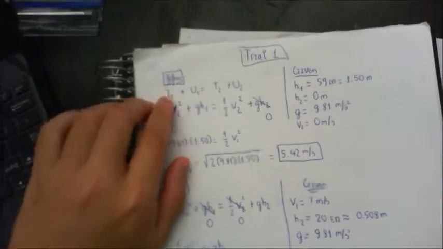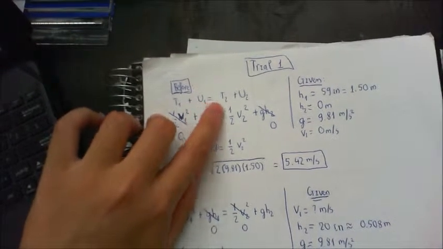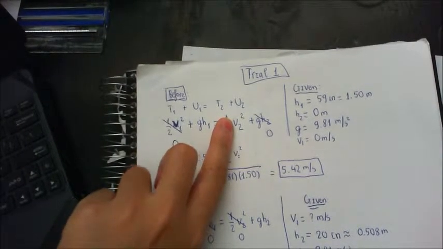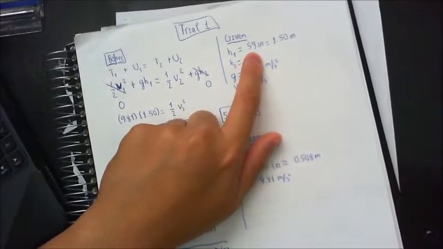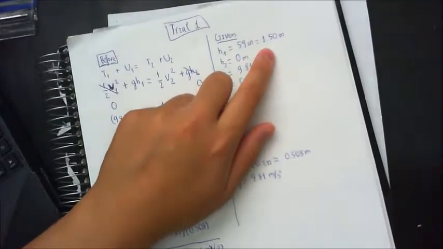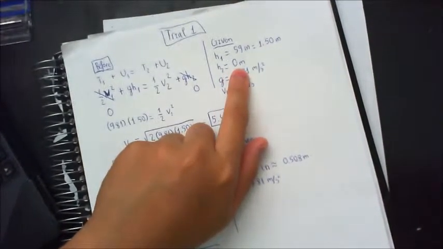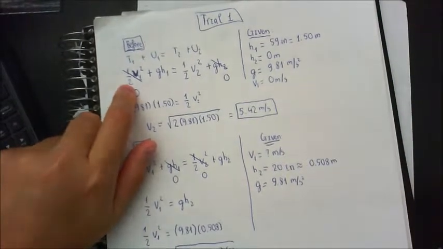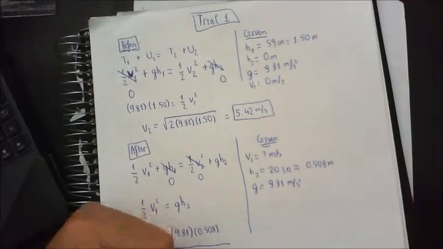So this is the equation that I showed you before the experiment, the conservation of energy principle equation. I just used one of the data that I collected: 59 inches equals 1.5 meters, and the final height is equal to 0. Now I just plug into this equation that I got from before.